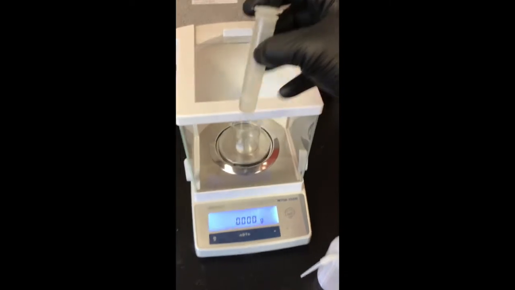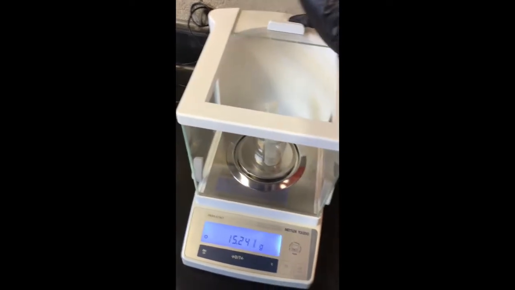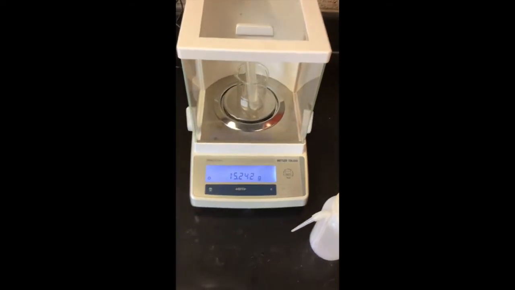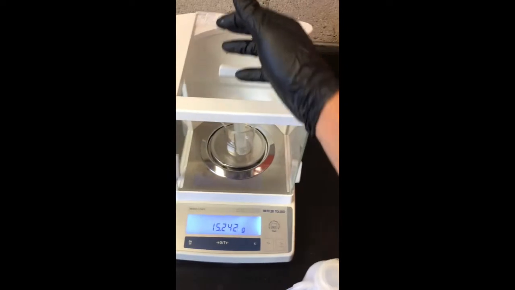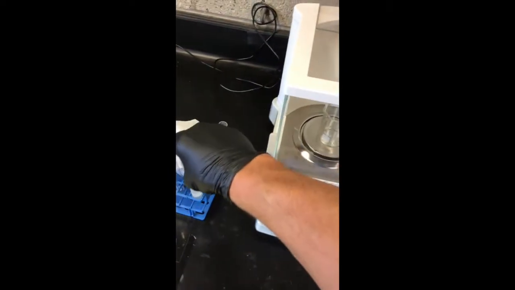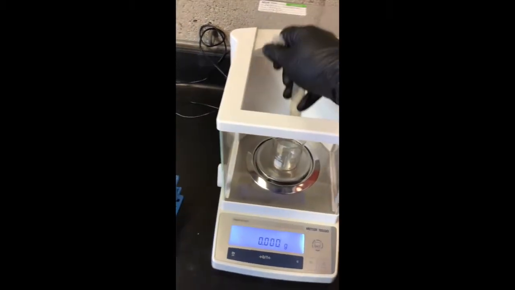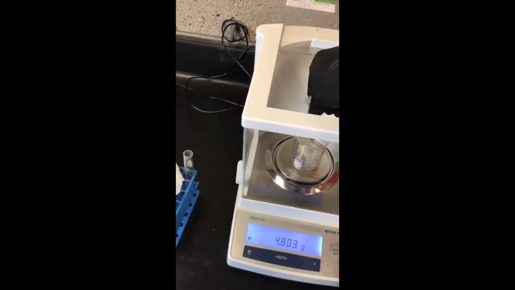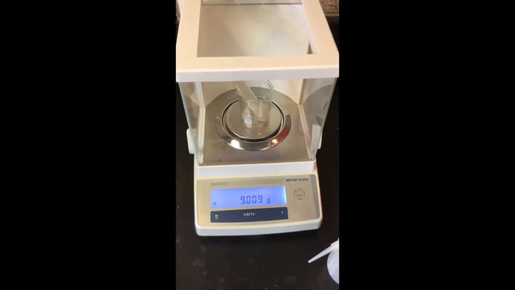See, this is the one with the caffeine and all that goodness. Caffeine in all of its glory. 15.242 grams. So what we want to do is just try our best to get as close to that as possible. And what we're going to do now is place this guy in here. And I'm going to throw the cap on the side. Okay, so that's 9.